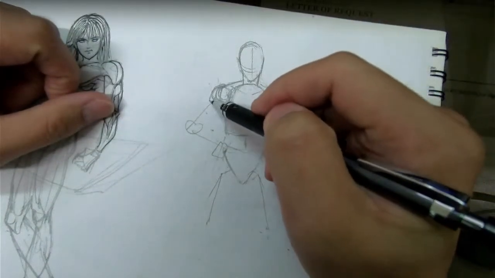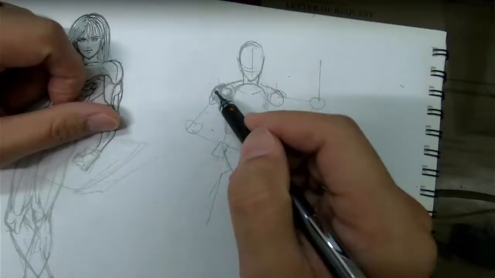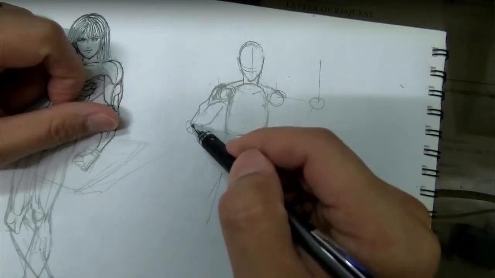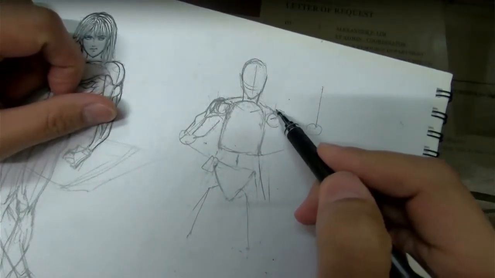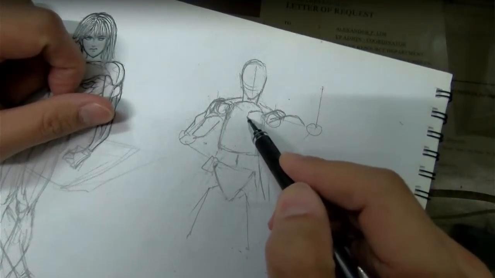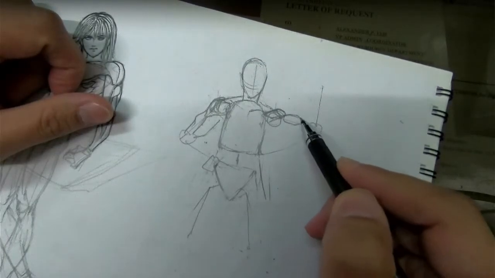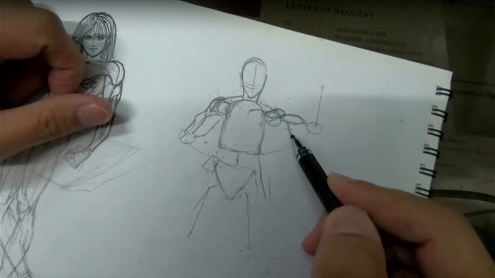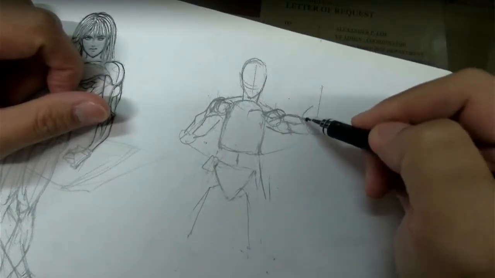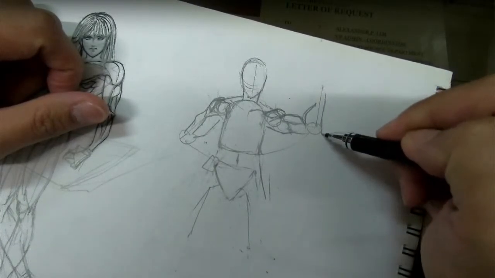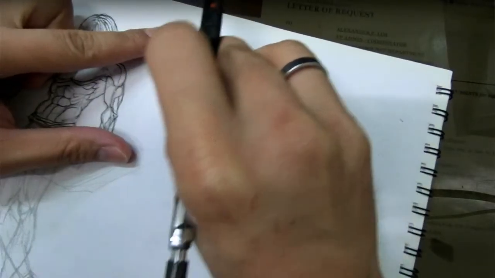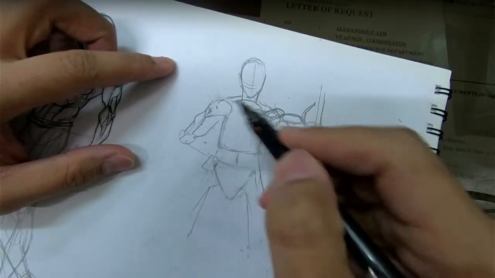So you draw the shoulder. You really have to study the anatomy. Then the bicep, tricep, and you really have to know the formation of each muscle, because you don't want to make your character look weird. So this is the tricep, bicep, the forearm, elbow, and then go for the chest. This is the chest.